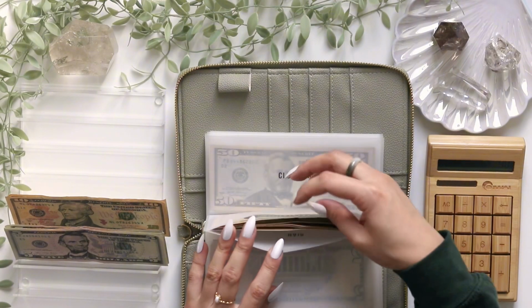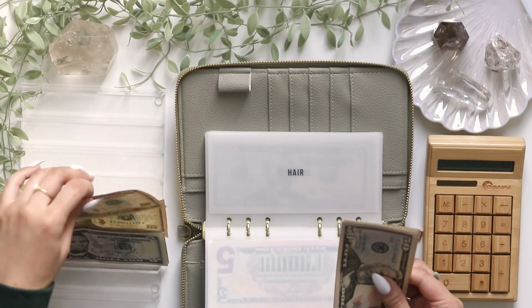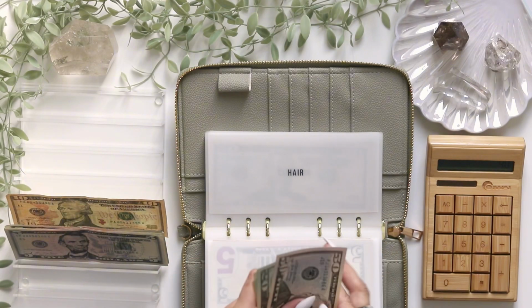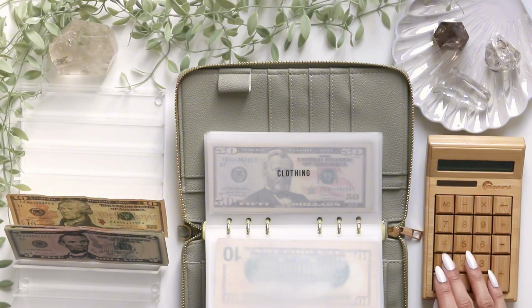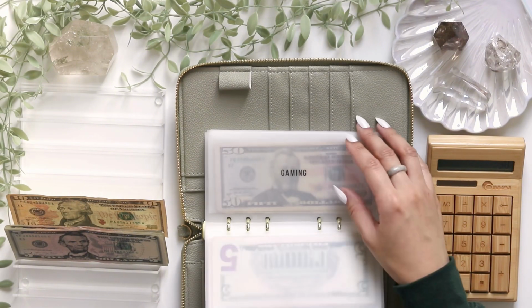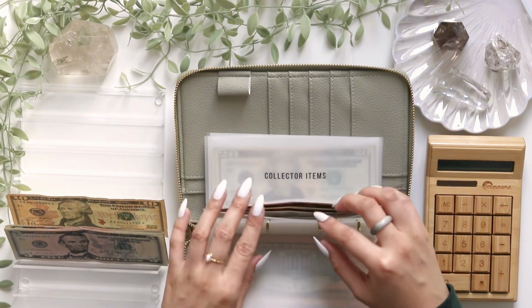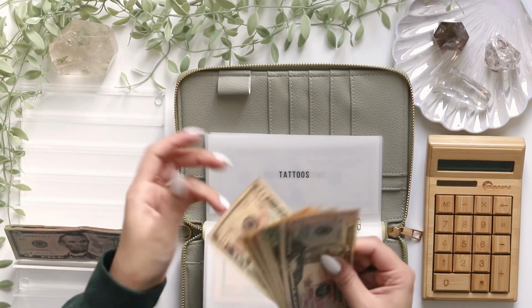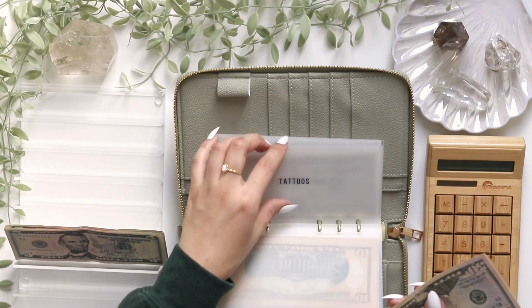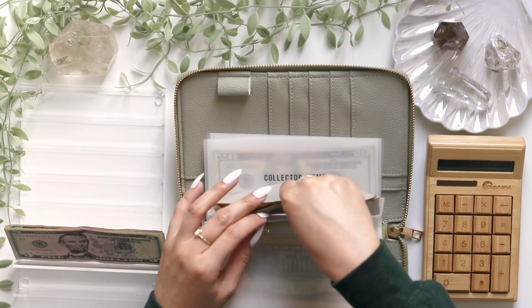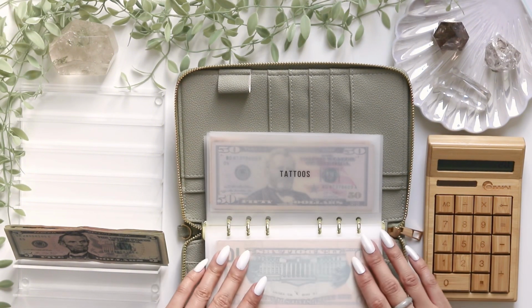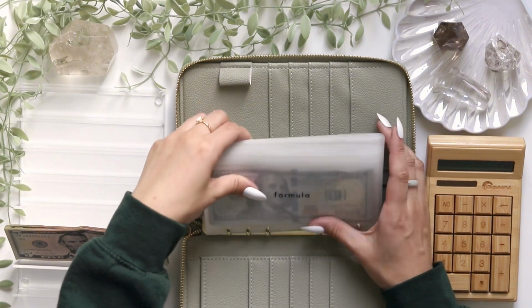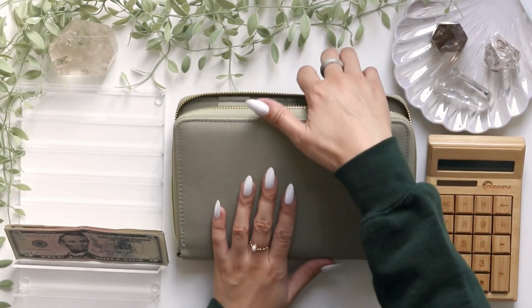And then onto my partner's envelopes. Hair is getting 10. Tattoos is also getting 10. And that is it for my family's sinking funds.